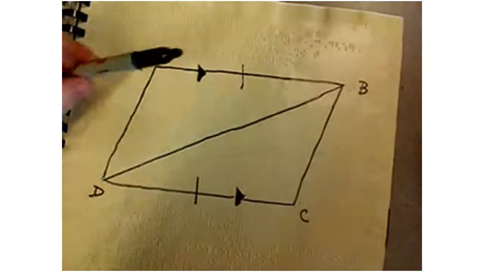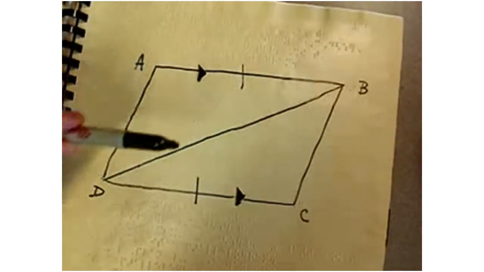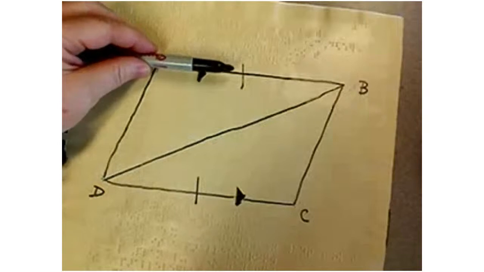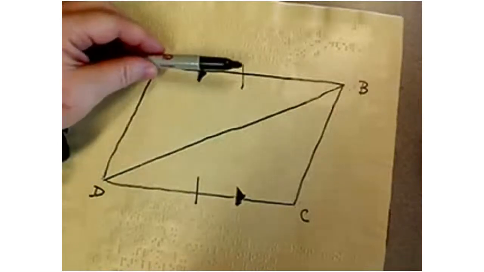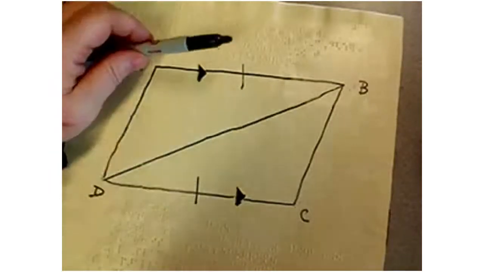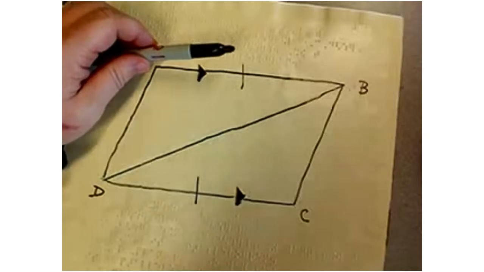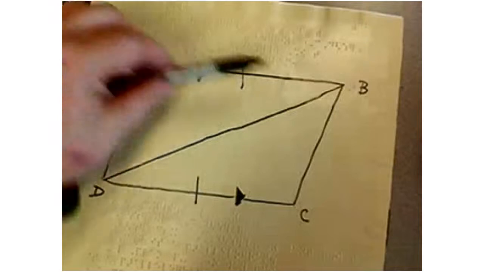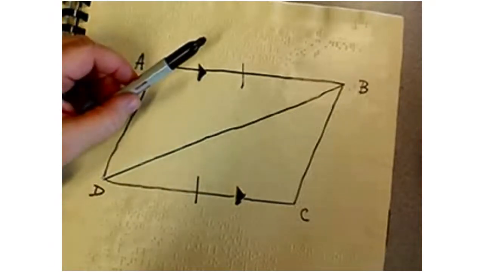So we think about all this stuff. We know that AB is congruent to CD, and we know that AB is parallel to CD. So that's the first start. We're like, oh, okay, cool. We want to show that ABCD is a parallelogram.